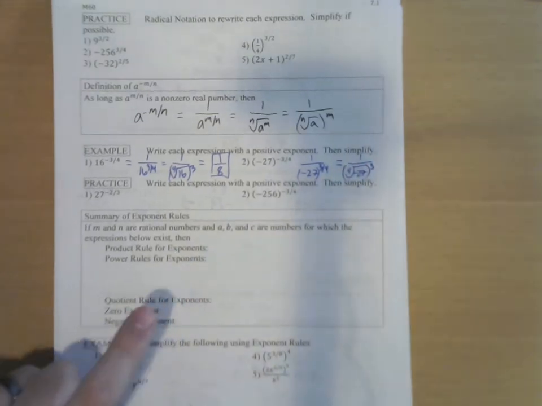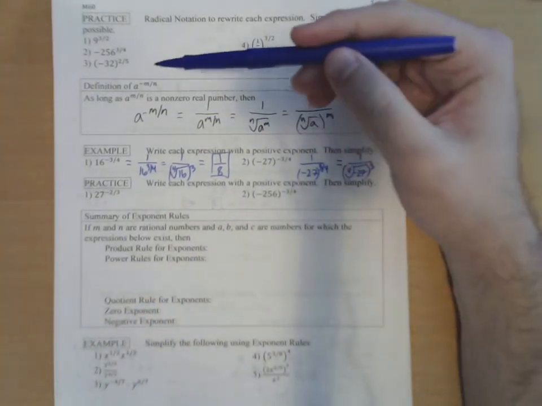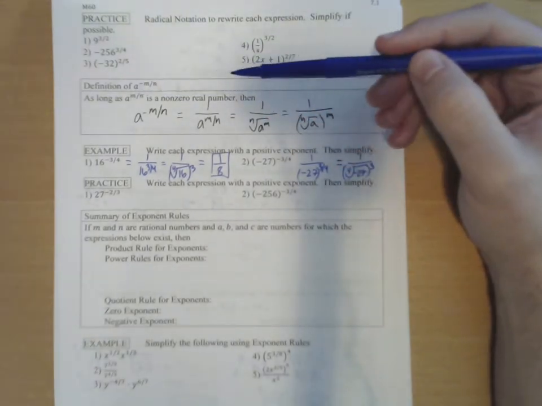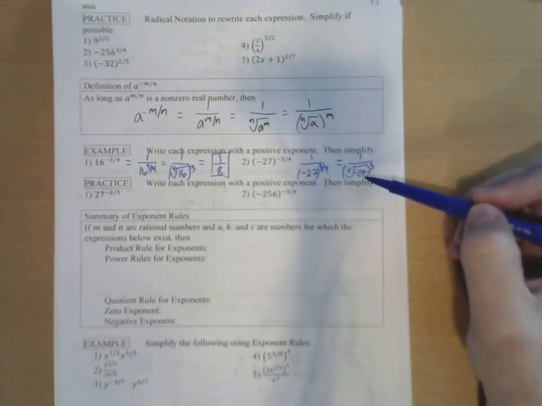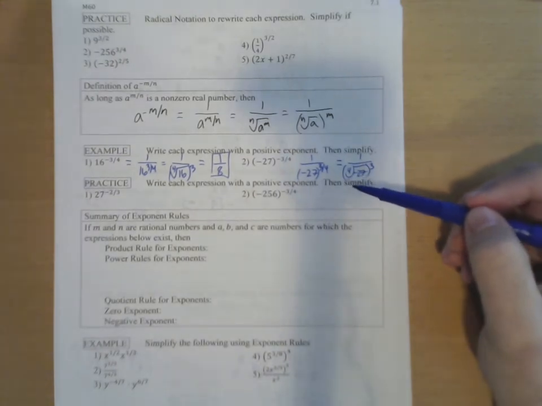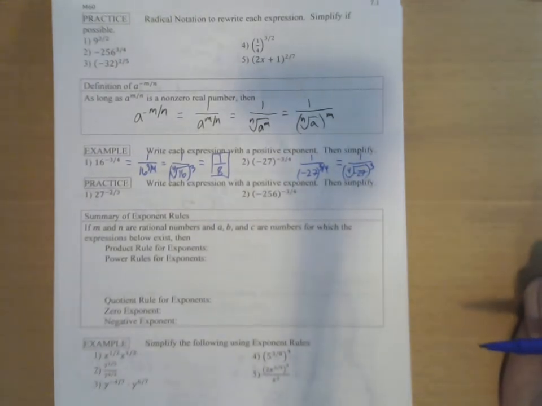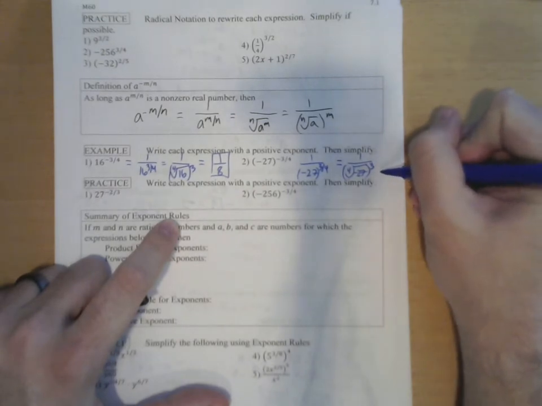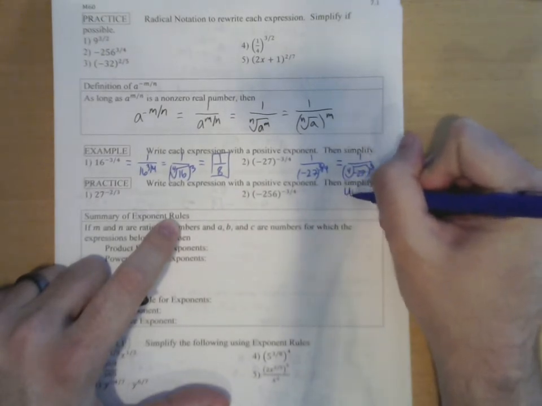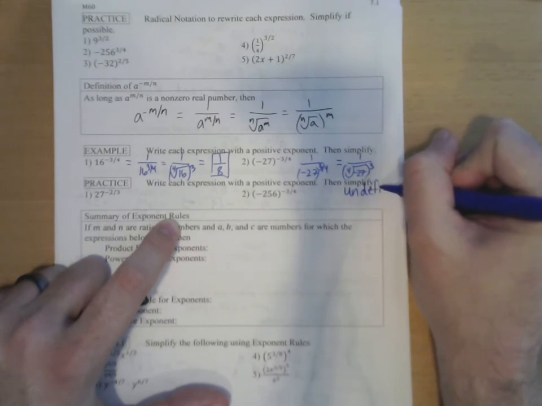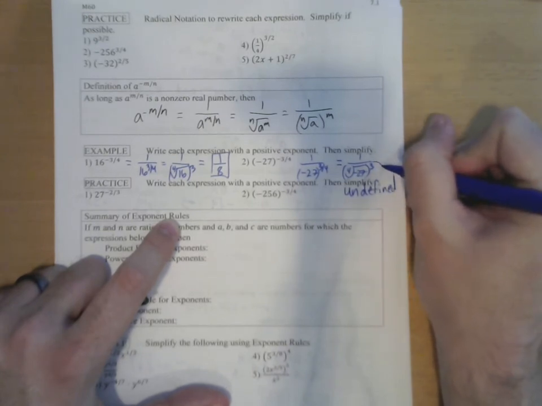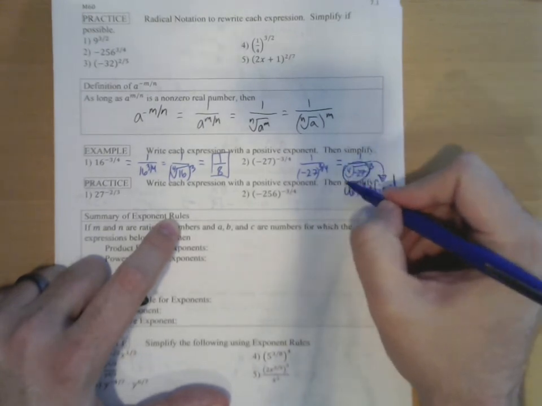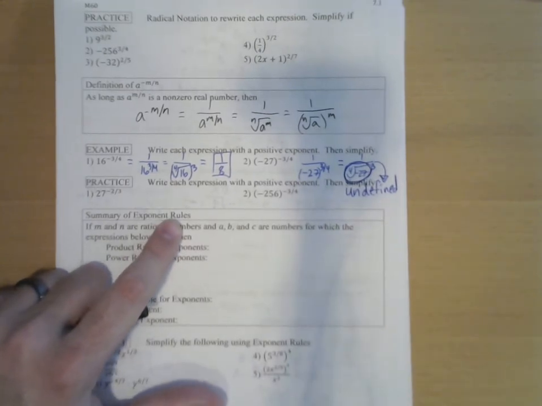Now, this is where we go back to the definition. A to the m over n has to be a non-zero real number. Well, are we allowed to take the fourth root of a negative? The answer here is no. So this is, I ran out of space, so I'll write it here, undefined, because of that negative there.